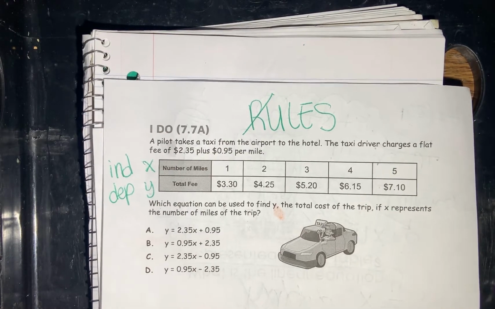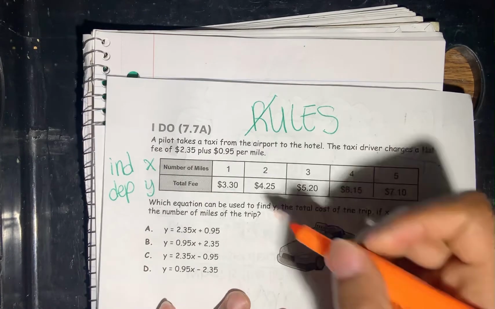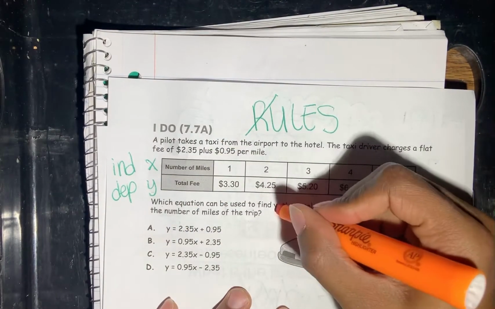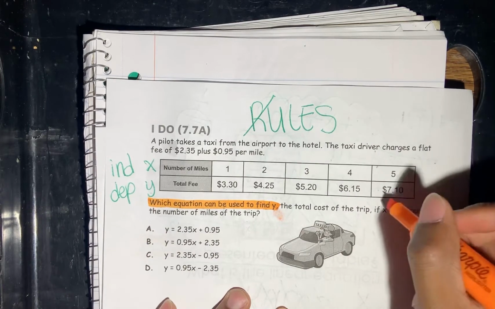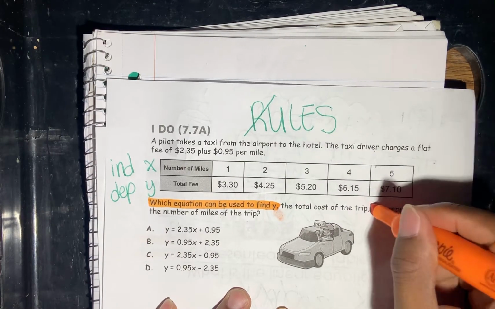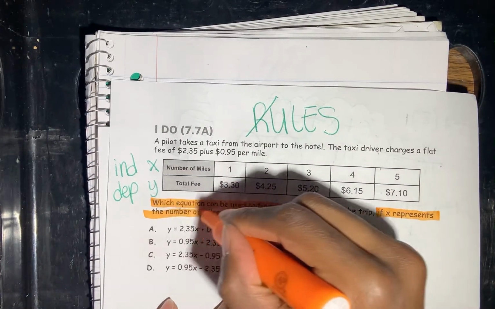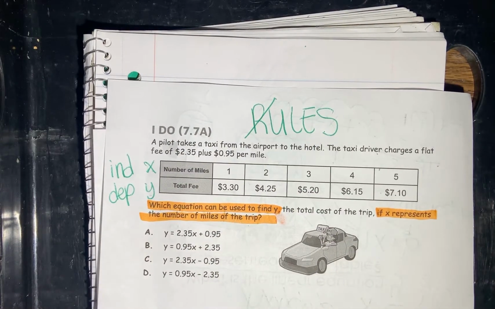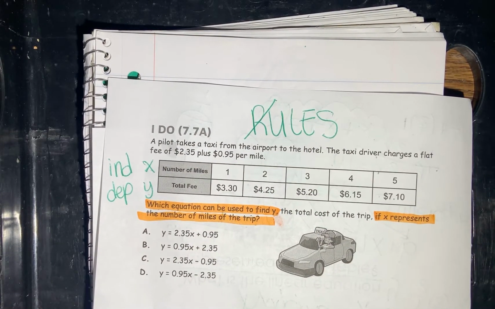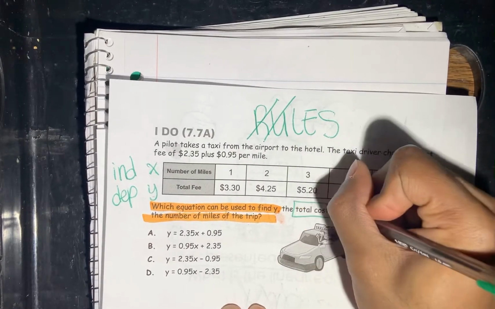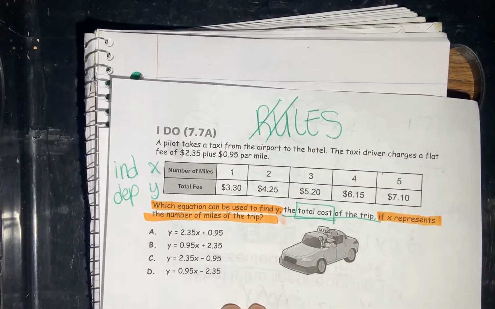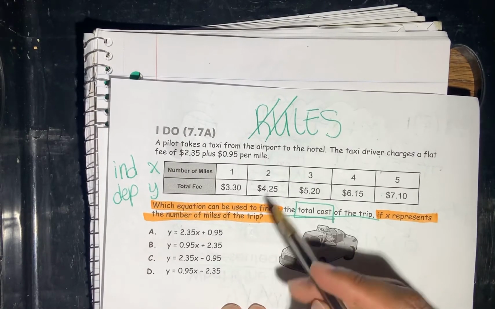Okay, so let's underline or highlight the specific question. Which equation can be used to find y, the total cost of the trip, if x represents the number of miles of the trip? All right, so we got our specific question. The total cost, I guess a key word, is also part of the question.